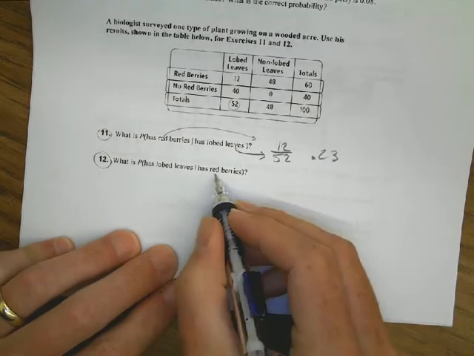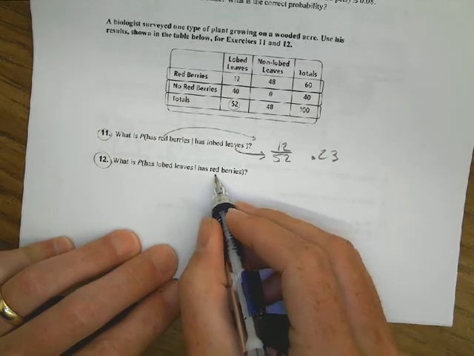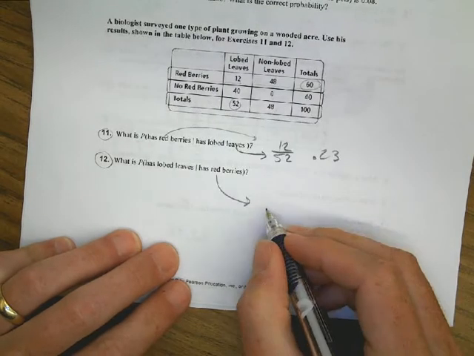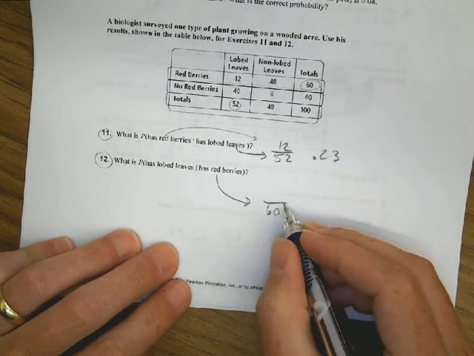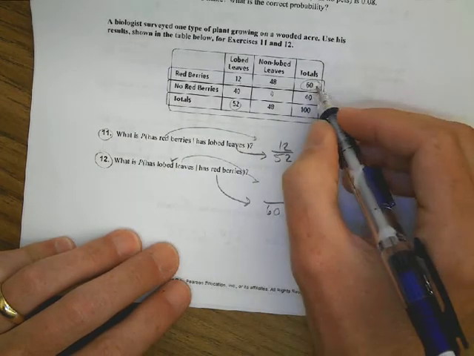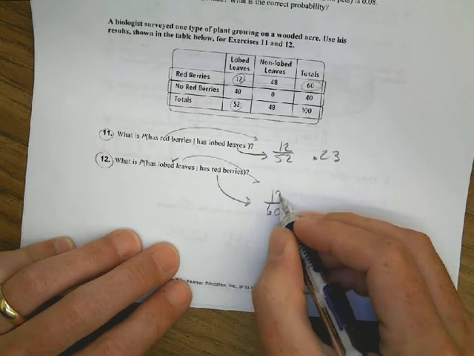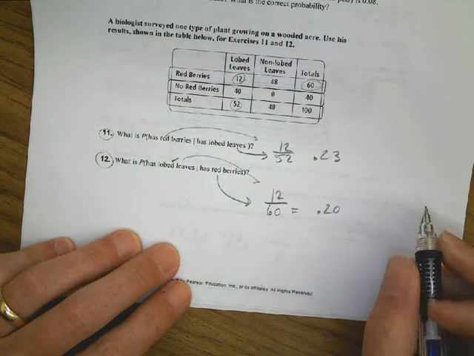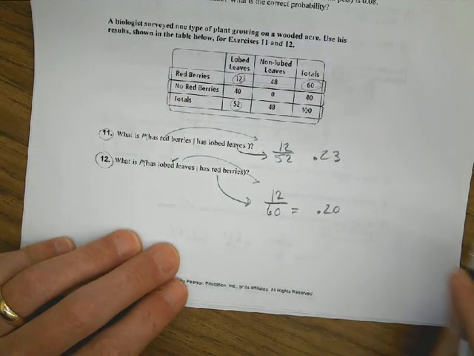Again, the second one here, number 12, has red berries. Red berries is here. My total for that is 60 for red berries. And then how many of those have lobed leaves? For my top number, of those 60, I have 12 with lobed leaves. So 12 out of 60 becomes 0.20, which becomes 20%.